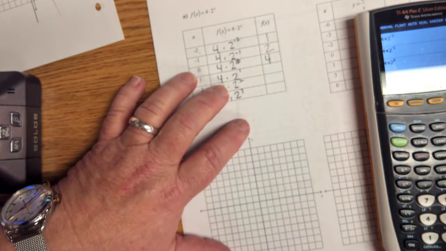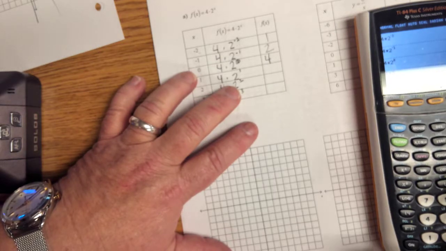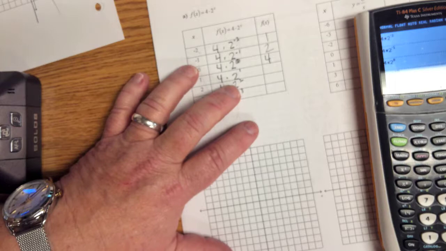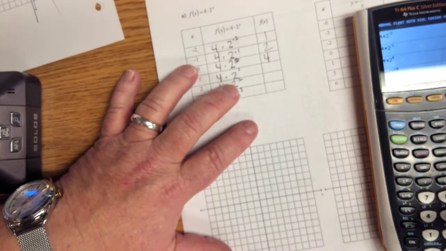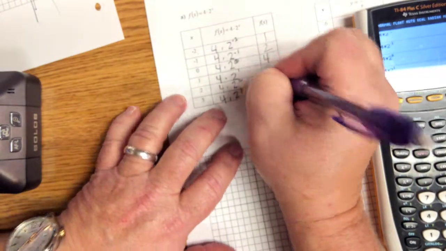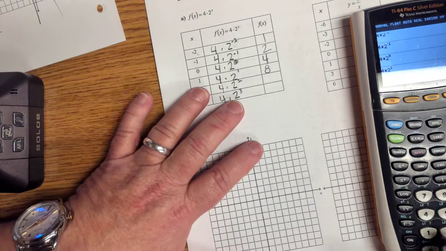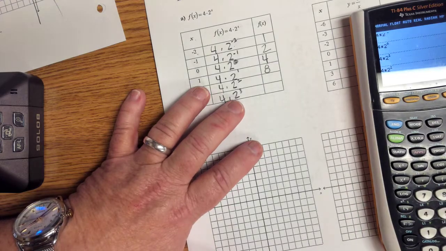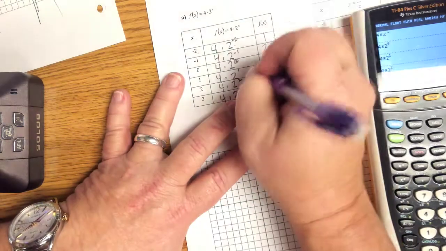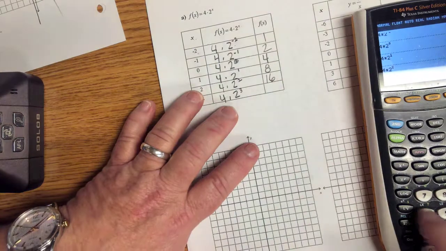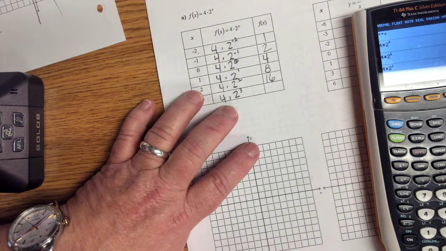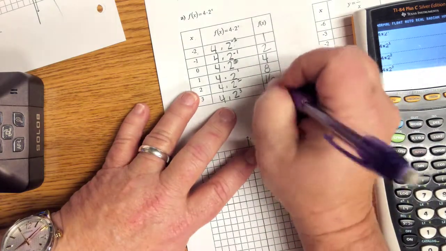4 times 2 to the power of 1. I'm glad you're doing this with me and not just sitting there copying my answers. Is 8. 4 times 2 to the power of 2 is 16. And 4 times 2 to the power of 3 is 32.